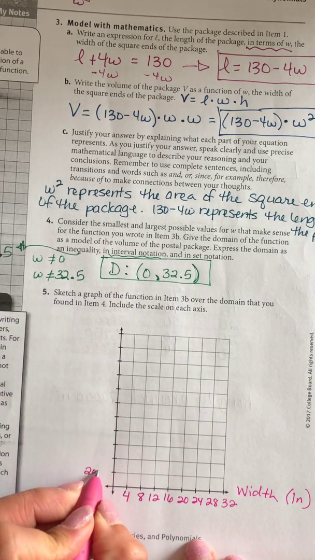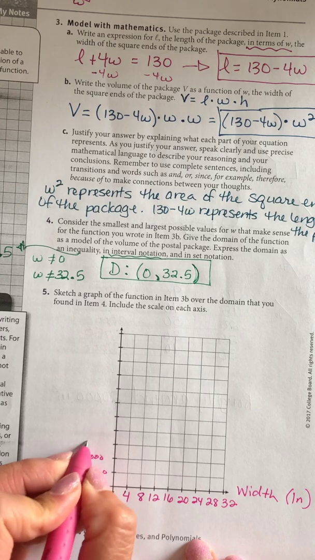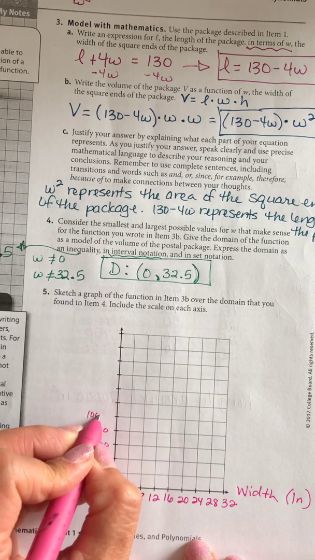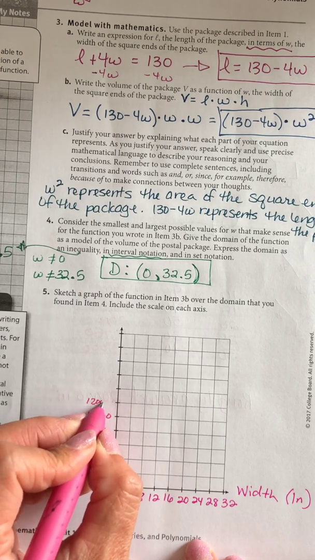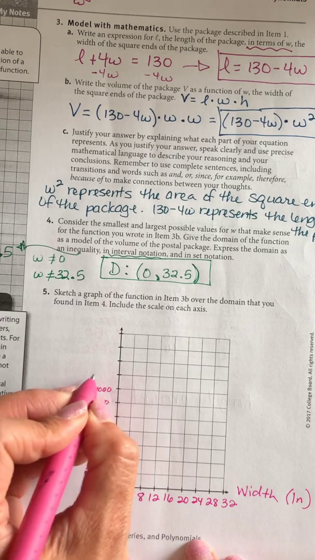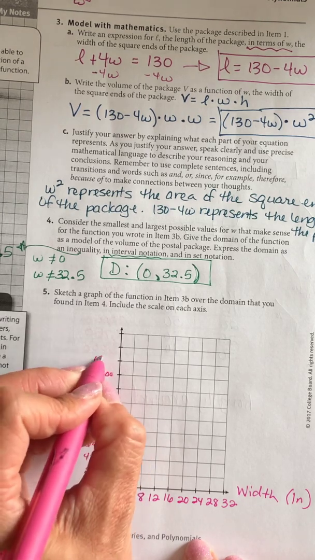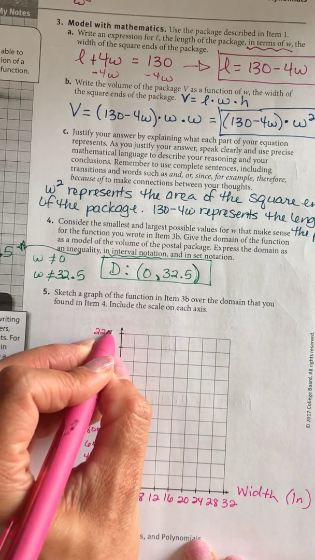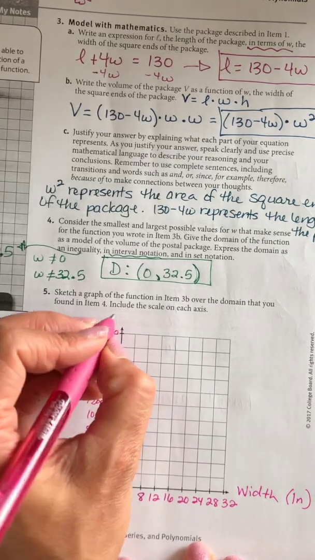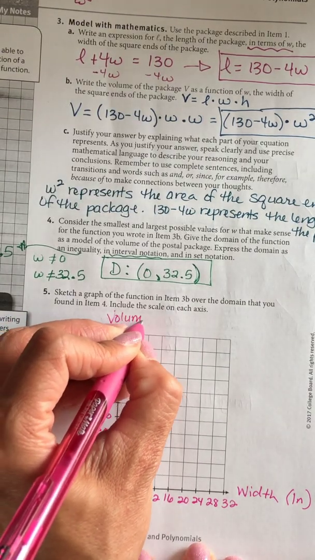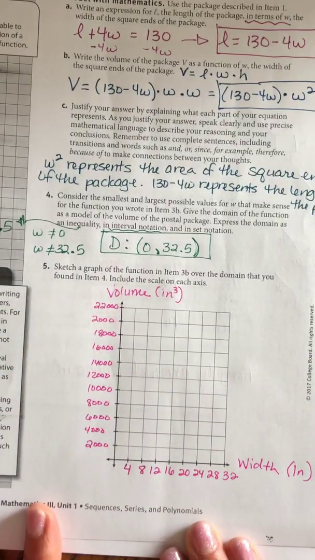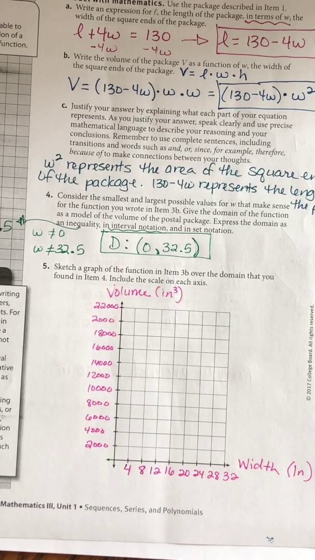So 2,000, 4,000, 6,000, 8,000, 10,000, 12,000, 14,000, 16,000, 18,000, 20,000, 22,000. And this is the volume, and the volume is in inches cubed. Okay, so anytime we have to make a graph and it's tied to a particular situation, we got to make sure to label our graphs properly.